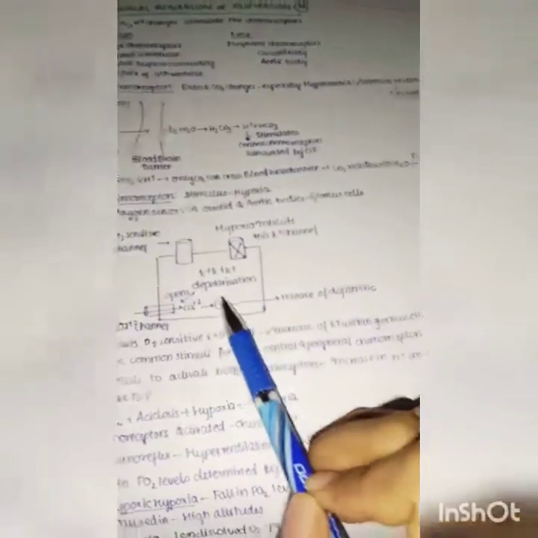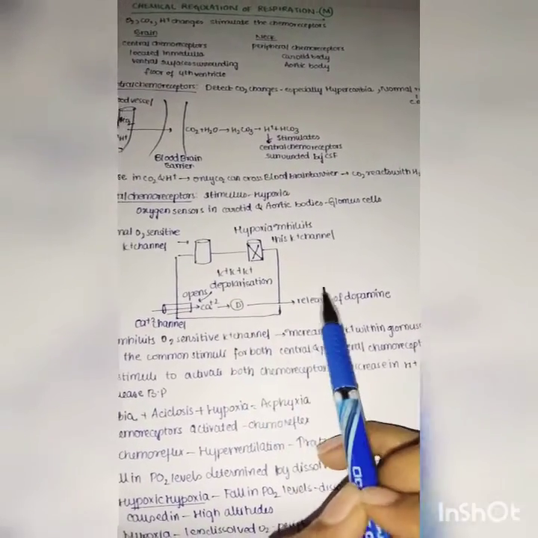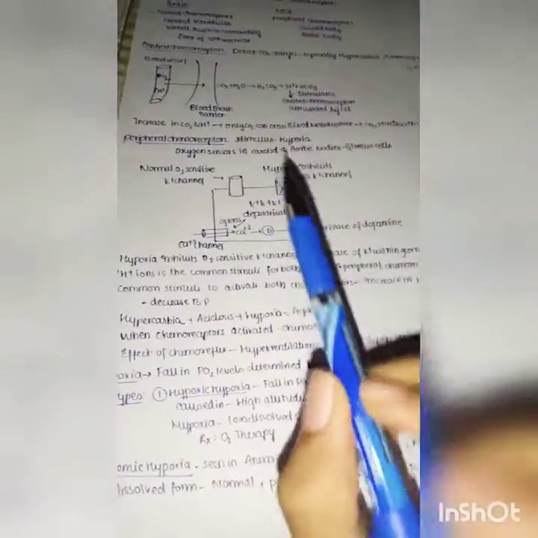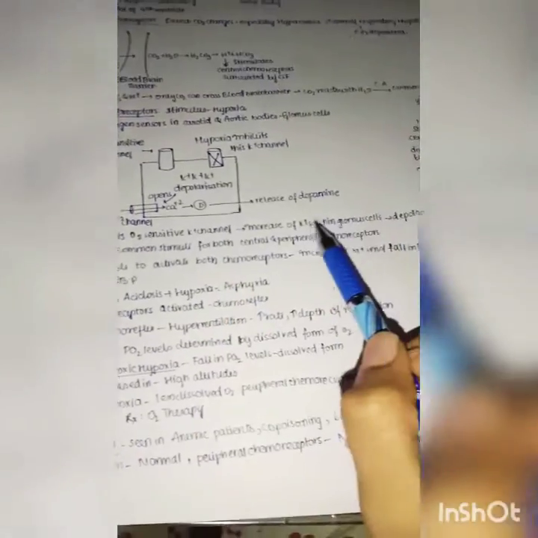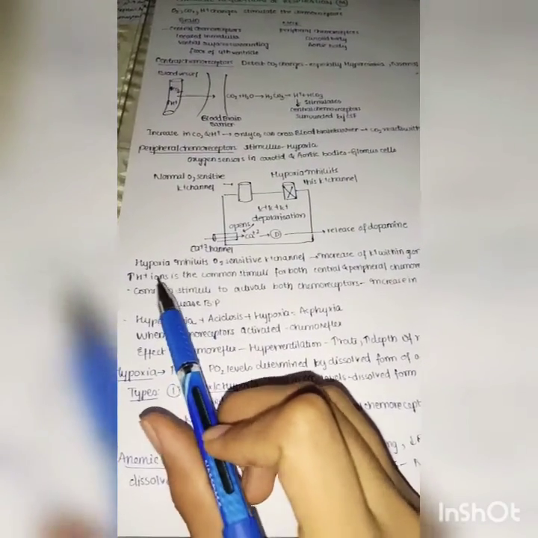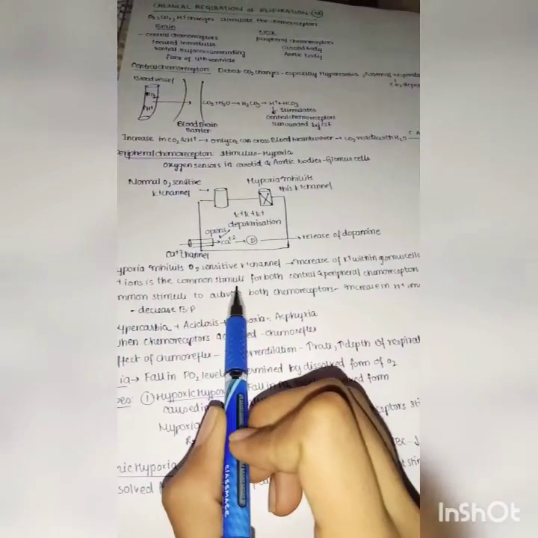So because of this, the dopamine vesicles start releasing out of the cell. So because of this hypoxia, you can see hypoxia inhibits the oxygen sensitive potassium channel. Increase of potassium within the glomus cell leads to depolarization, opens the calcium channel, and releases dopamine.